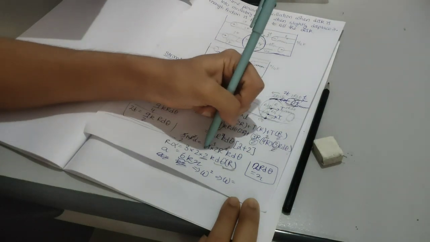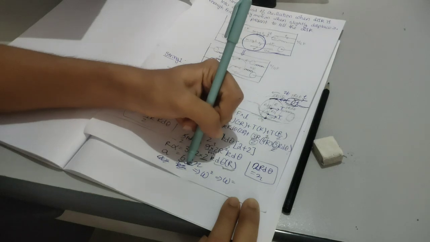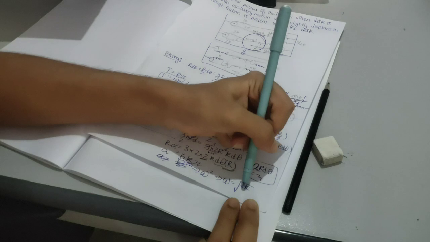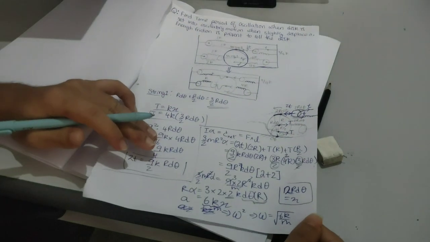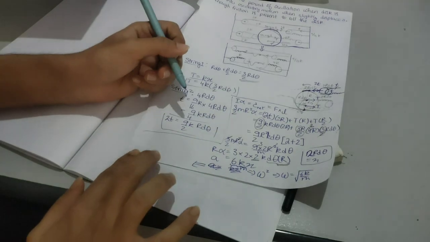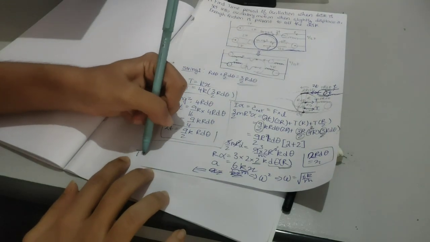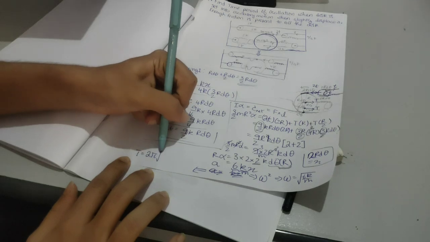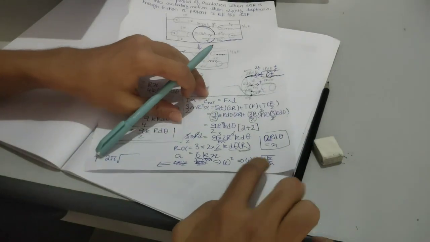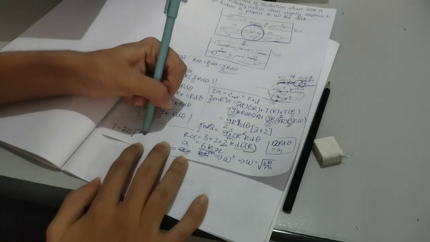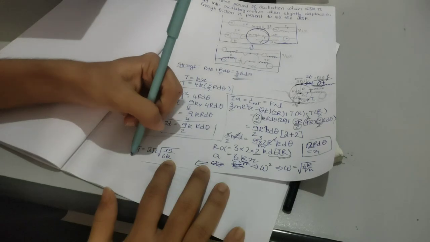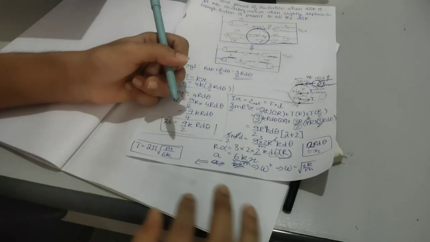You bring your m over here, so there's a divided by m, I forgot. So your omega is basically root of 6k upon m, right? And let me just write this part over here, and you get time period as 2 pi root m over k effective, and k effective over here seems to be 6k, so you have m over 6k. So this is your time period.